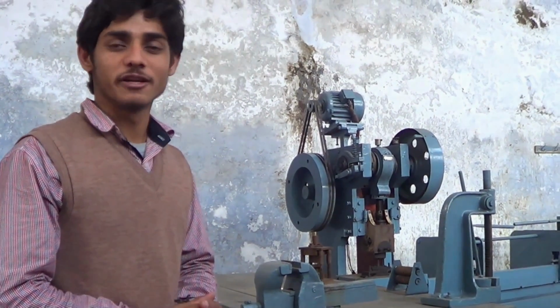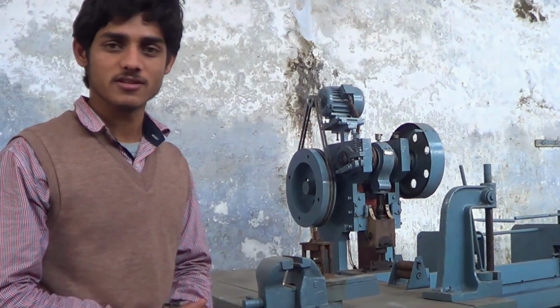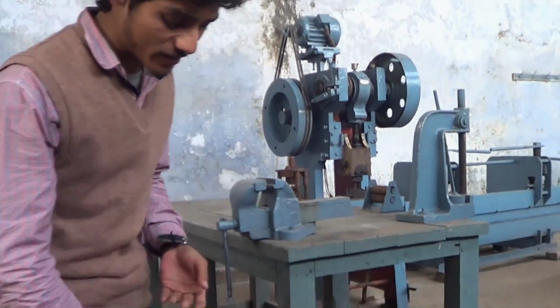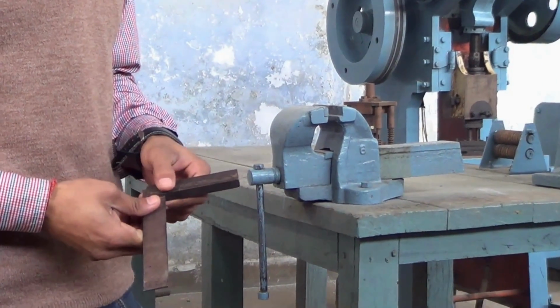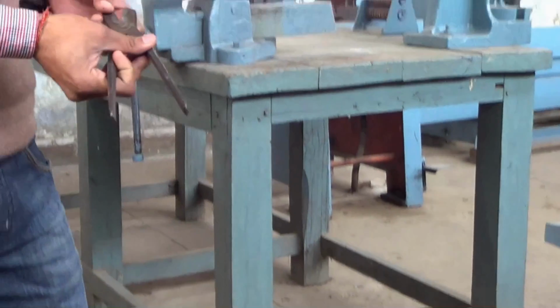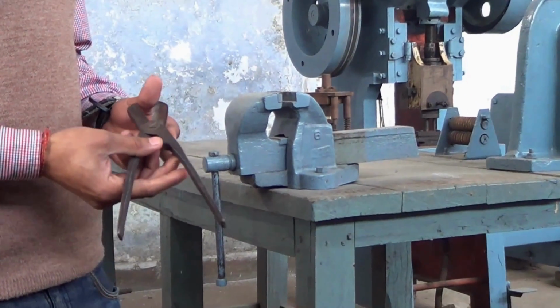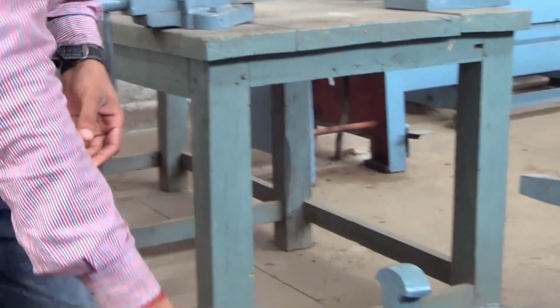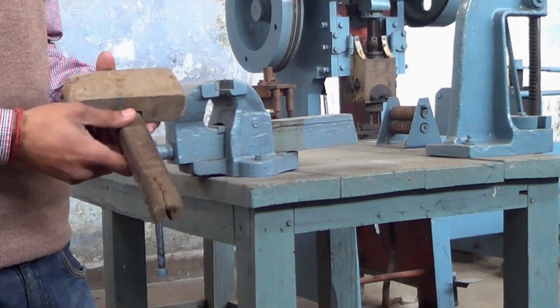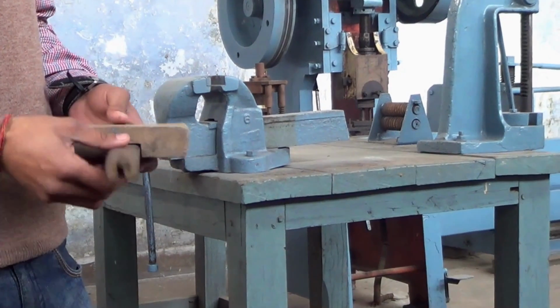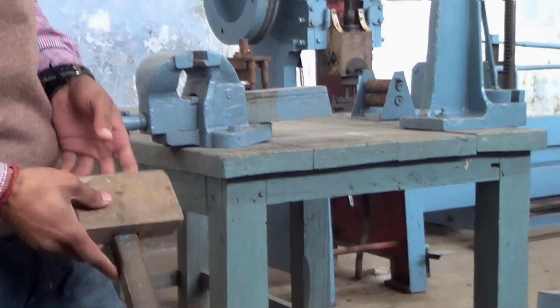Now let us introduce you to the different tools that are used in various processes in this shop. To begin with, the first we have is the T-square. This is used to make perpendicular lines to the baseline. The next tool that we have is the straight snip. This is used for cutting metal sheets. The next tool that we have is the mallet. This is generally used to give soft and light blows to the metal sheets. It is generally made of hardwood.